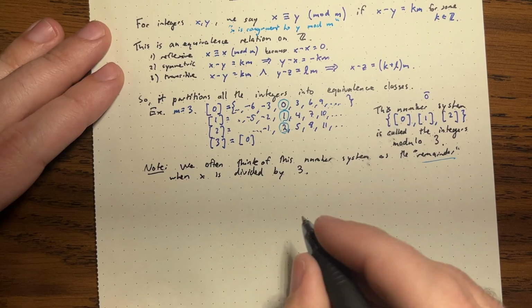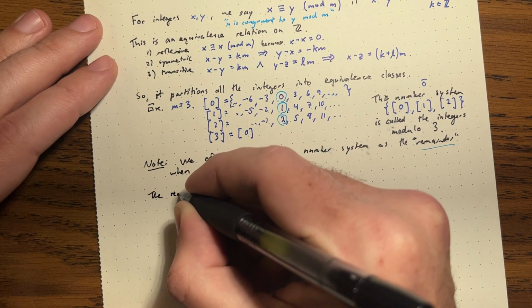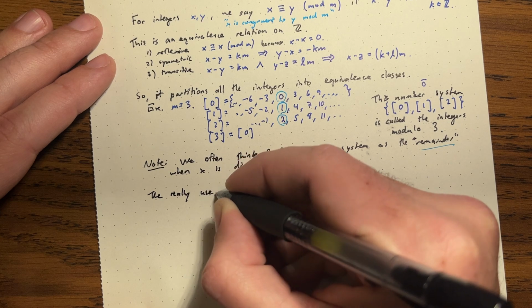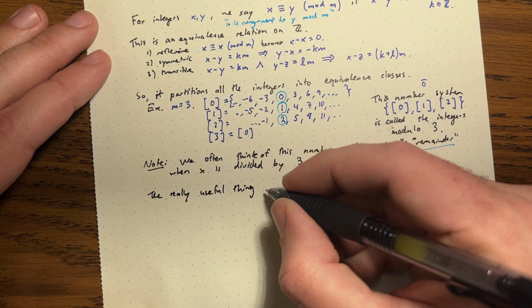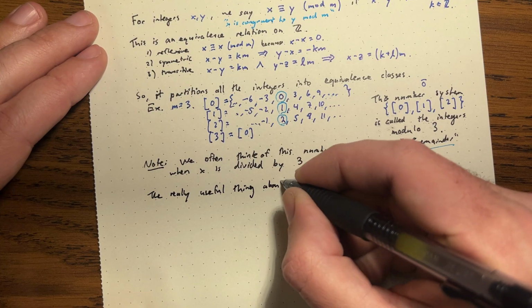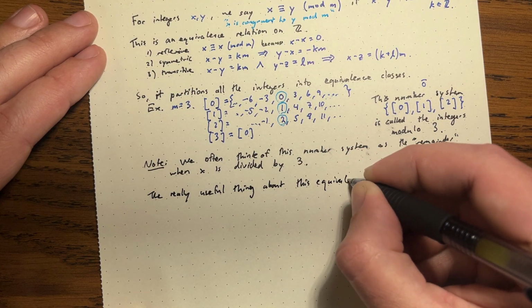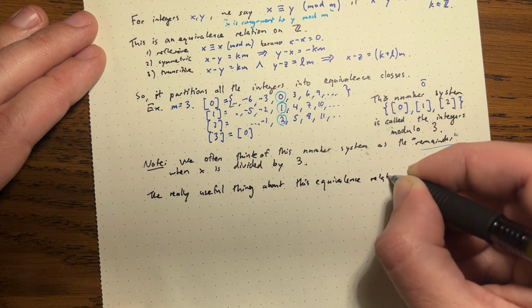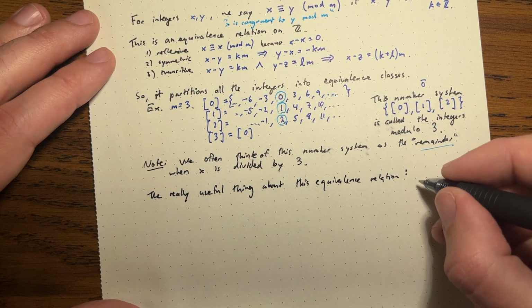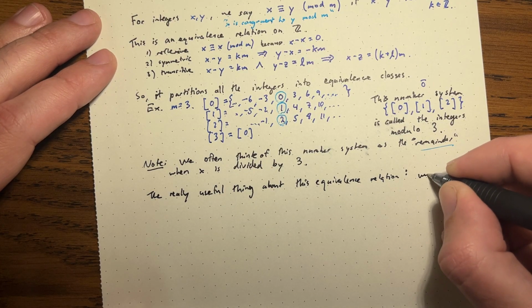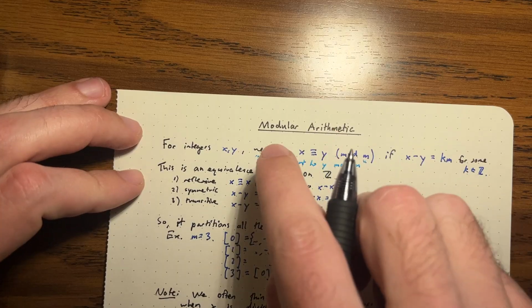But here's the really useful part. The really useful thing about this equivalence relation is that we can define arithmetic. It's modular arithmetic.